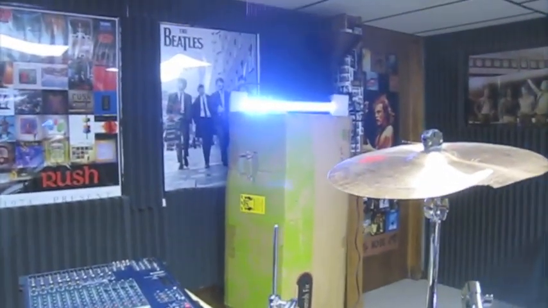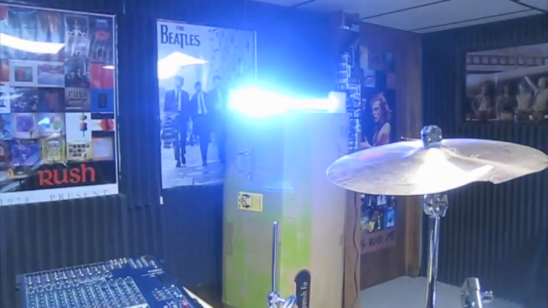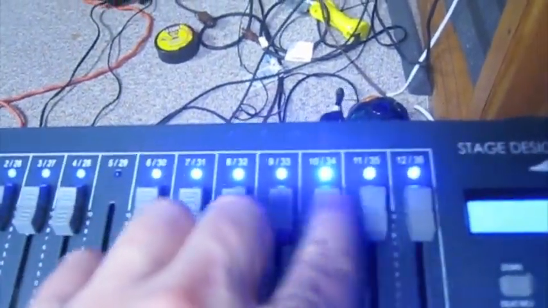And as I slide it back down, the strobe goes away. And then the next one starts on channel 7. So 1, 2, 3, 4, 5 is my strobe. And that turns off the strobe and that light. So now I have everything white.